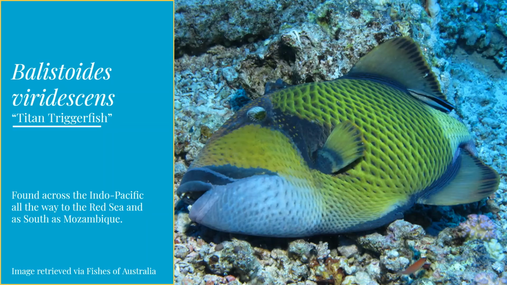Next on my list is Balistoides viridescens, or the Titan triggerfish. These guys are monstrously large, and I've heard that they've cost a couple divers their fins. You could look up online videos of divers getting attacked by these things. The coloration of their scales almost looks dragon-like to me. They can be found throughout the Indo-Pacific, reaching the Red Sea and as far south as Mozambique.